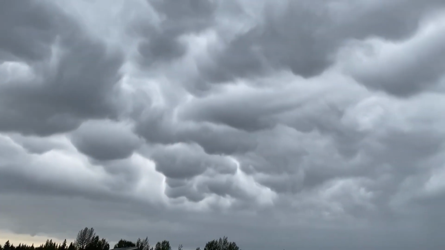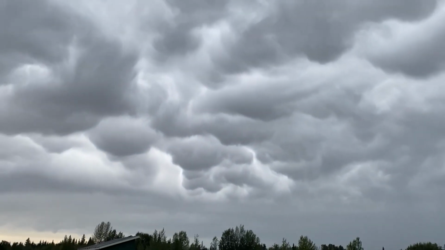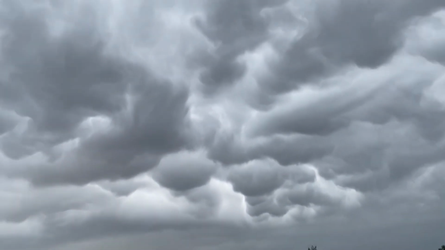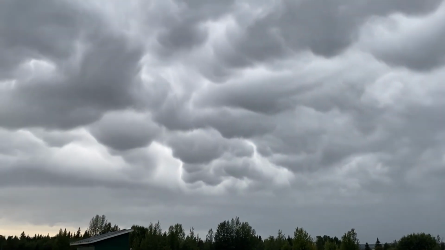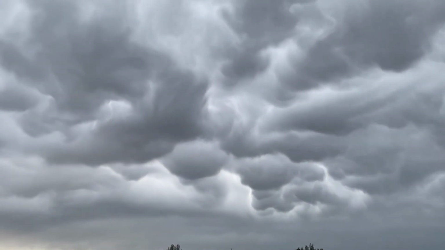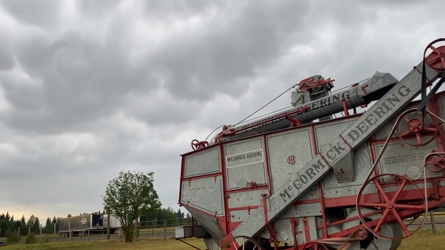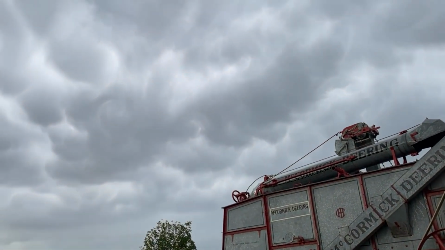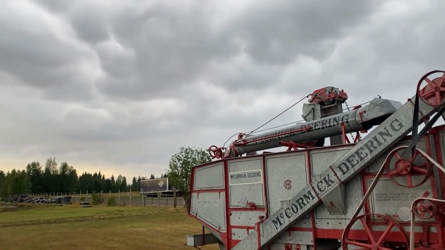I've seen Mammatus clouds when there wasn't a thunderstorm around. It's on a day where we've had some unstable air in the atmosphere. And for anybody who's flying around, I would not want to fly into any of those kinds of clouds, because there's a lot of turbulence up there. You're going to go for a ride if you fly into one of those clouds.